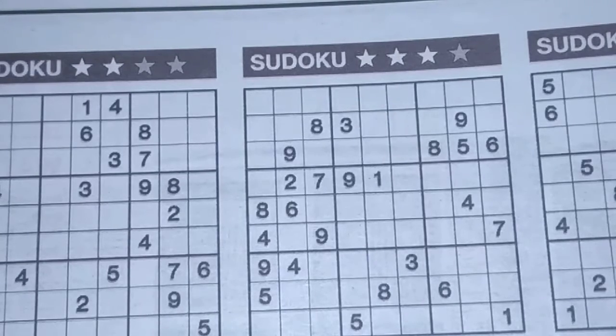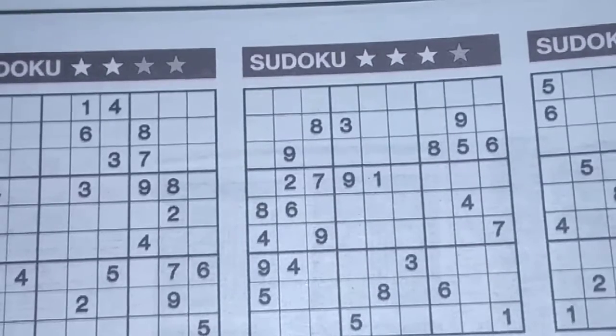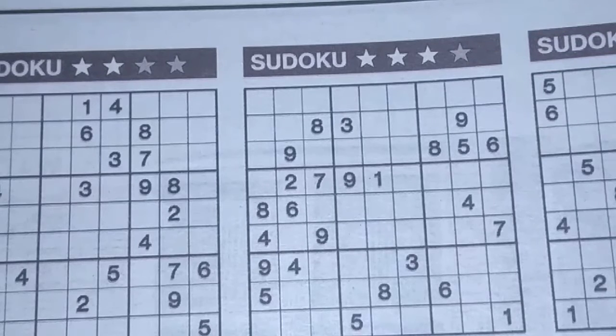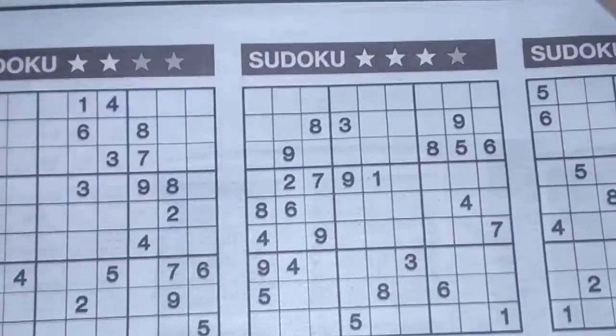Only 4 of them I will solve, and the 4 are the Sudoku with 3 stars, the 4 stars, 1 tectonic, and 1 binary. But this one will be a number 1879.